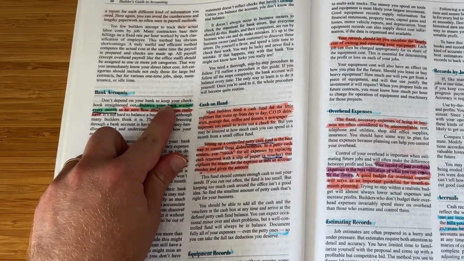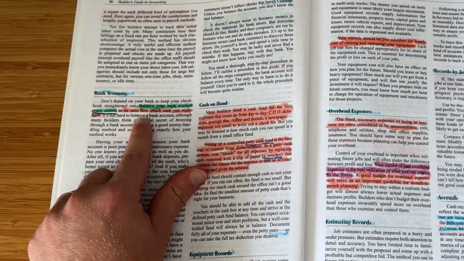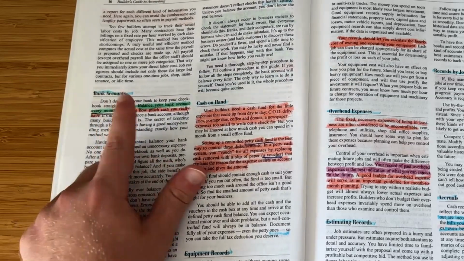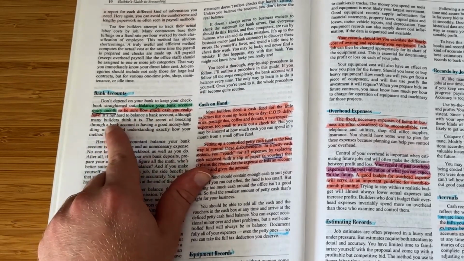Don't depend on your bank to keep your checkbook straightened out. Balance your bank account every month to be sure how much cash you really have. Once again, balance your bank account every month to be sure how much cash you really have.